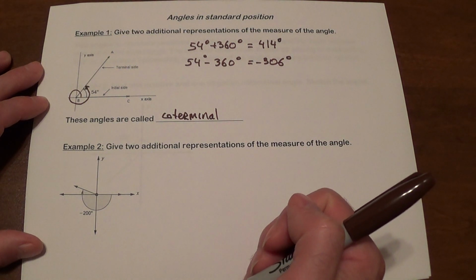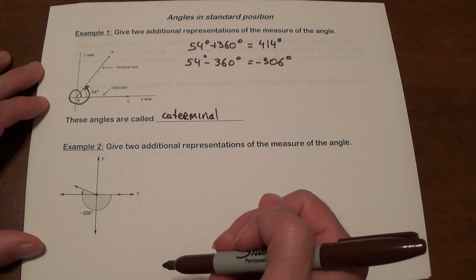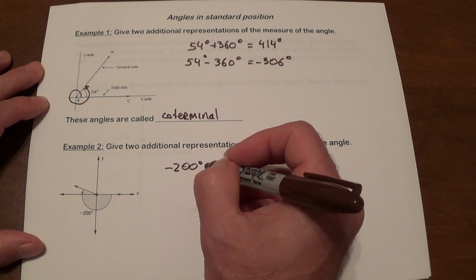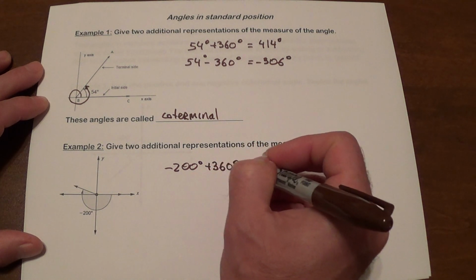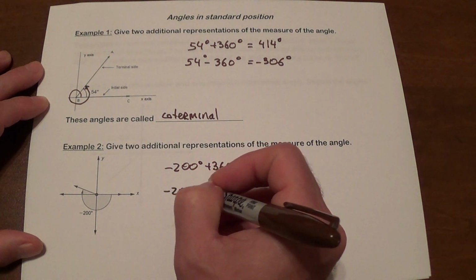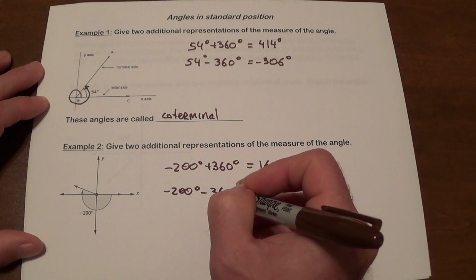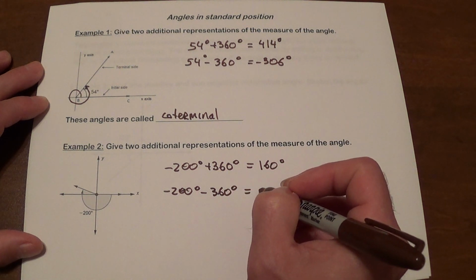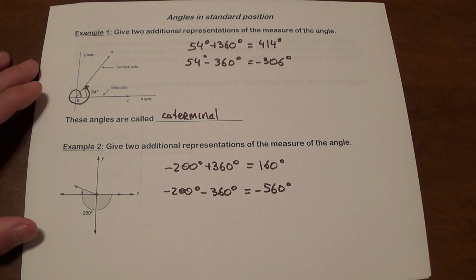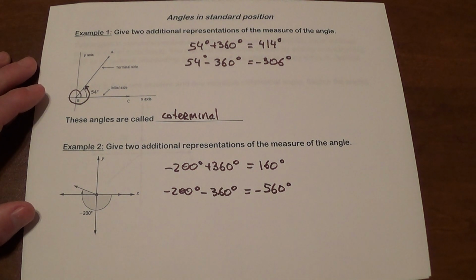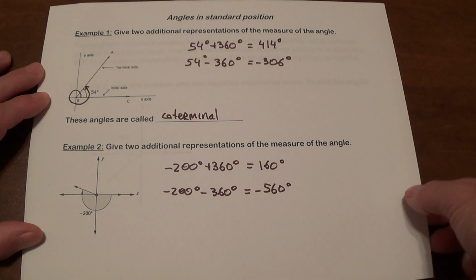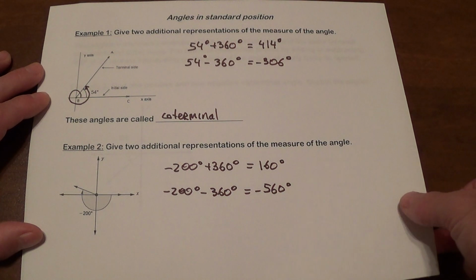Example 2, give two additional representations of this angle. We have negative 200. So what can you do? You can take negative 200 plus 360, and that's going to give you 160 degrees. Or you can take negative 200 and subtract 360 from it, and that's going to give you negative 560. These are just some additional representations of the angle. You can have infinitely many of them, because you can continue adding 360 or continue subtracting 360, and that's going to continue giving you more coterminal angles.